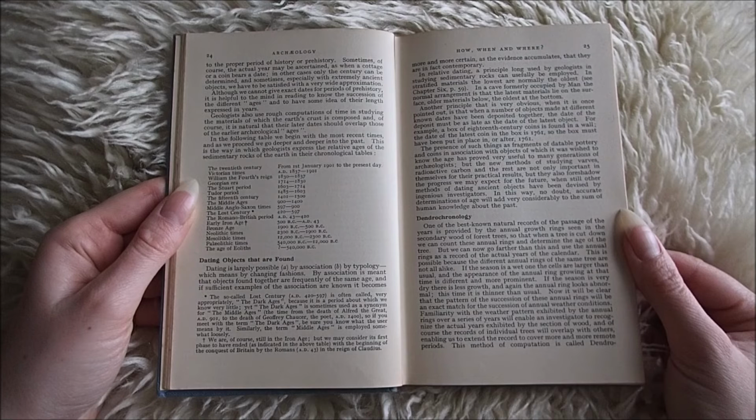The Lost Century. The so-called Lost Century, AD 420 to 597, is often called, very appropriately, the Dark Ages, because it is a period about which we know very little. Yet the Dark Ages is sometimes used as a synonym for the Middle Ages, the time from the death of Alfred the Great, AD 901, to the death of Geoffrey Chaucer, the poet, AD 1400. So, if you meet with the term the Dark Ages, be sure you know what the user means by it. Similarly, the term Middle Ages is employed somewhat loosely.